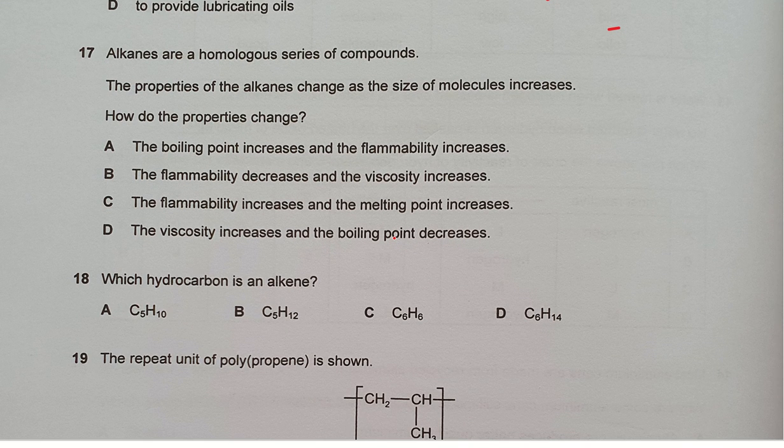Alkanes are a homogeneous series of compounds. The properties of alkanes change as the size of the molecule increases. How does this property change? Boiling point increases? Yes. Flammability increases? No. Flammability decreases as the molecules get larger.